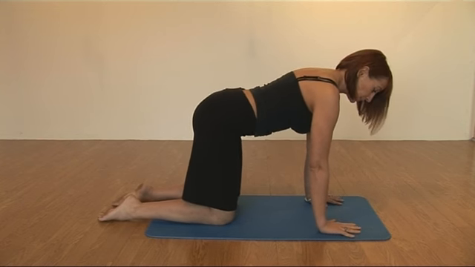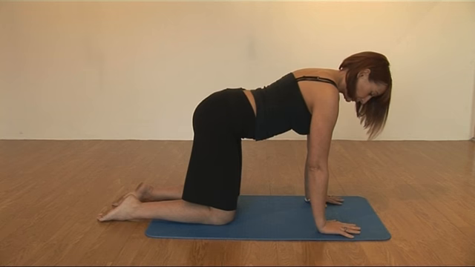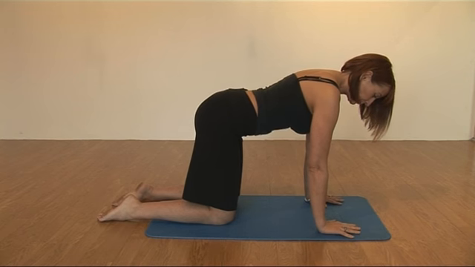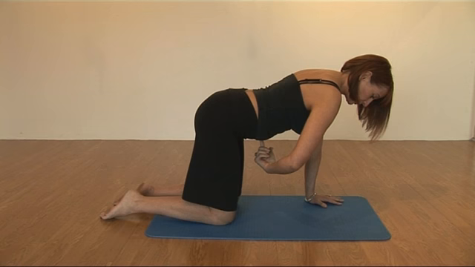So here we go. Breathing in. And as you breathe out, pull that navel back to the spine, flattening the abdominals. Breathing in. And then breathing out.